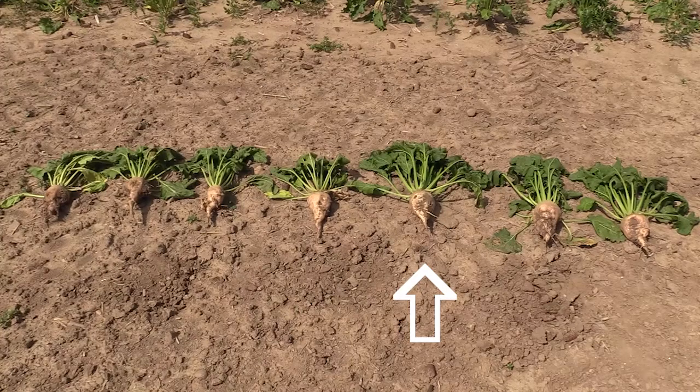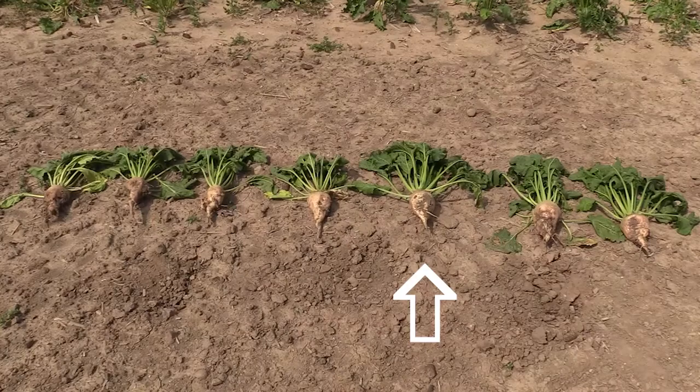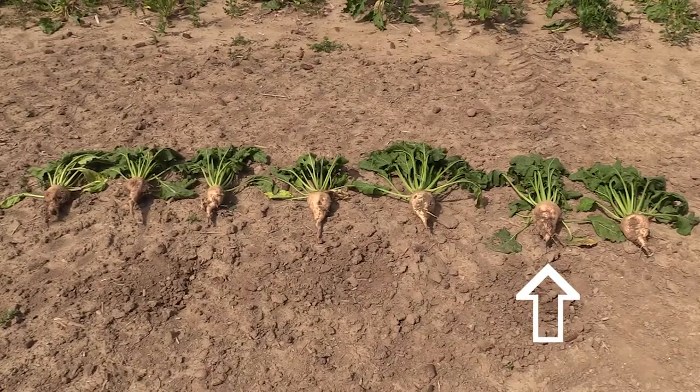And what do we notice there? That is usually about that N rate where we start to see that beet during this time of year really start to bulk out below ground, and we see that biomass production above ground. When we go beyond that rate, the last 2 beets on the far right, we have 200 units of N and 240 units of N.